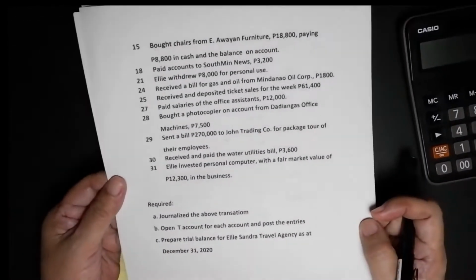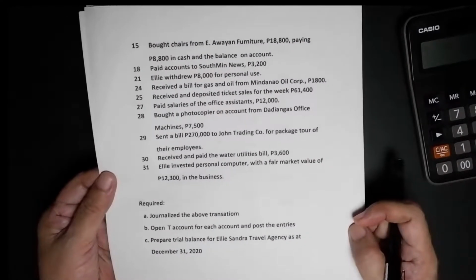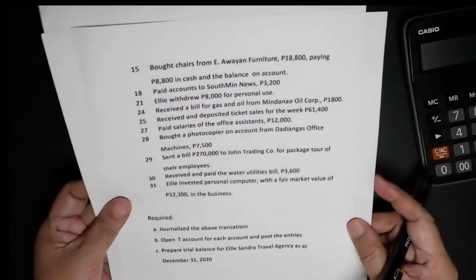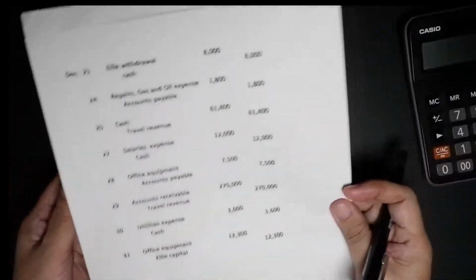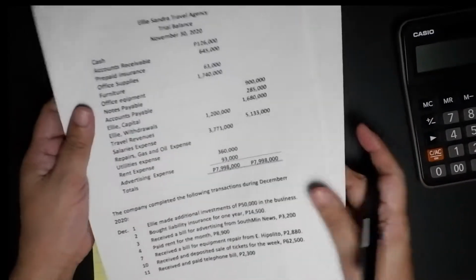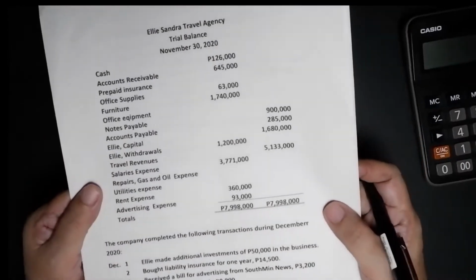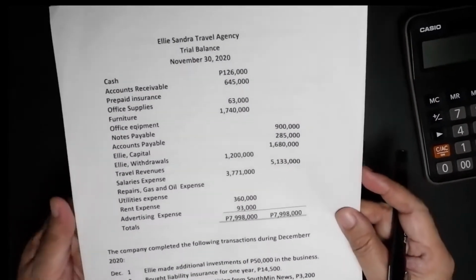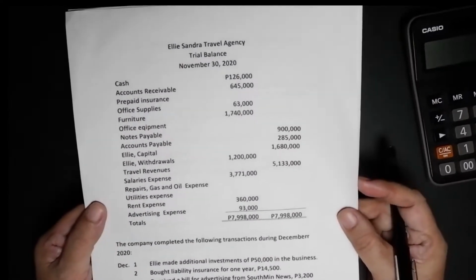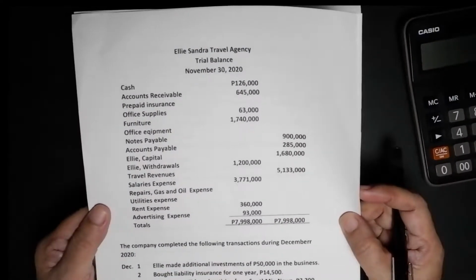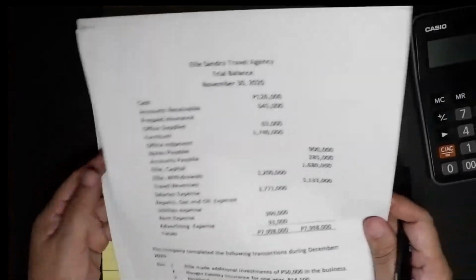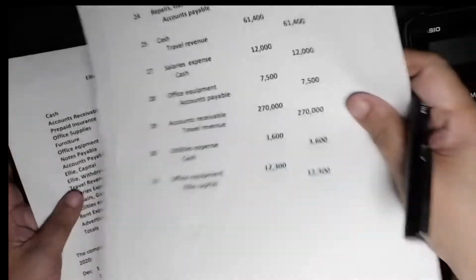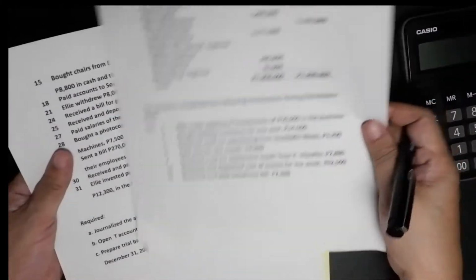Required: journalize the above transactions, open the account for each account, post the entries, and prepare the trial balance. Okay, so here are the transactions. December 1, Ellie made an additional investment of 50,000 in the business. Paid liability insurance for 1 year, 14,500, and I already prepared the entries for that. So let us just post the entries, okay? So first, let us open the accounts.